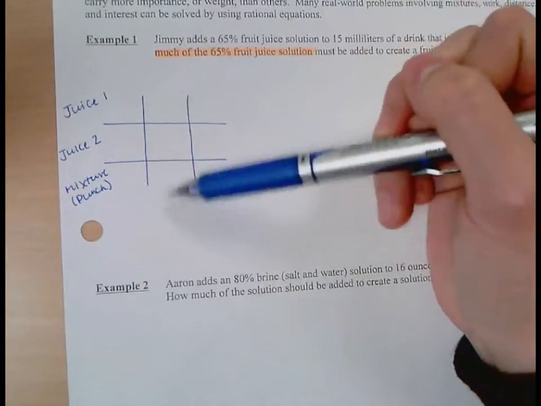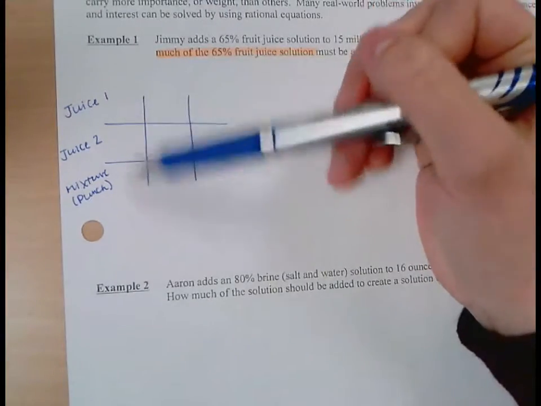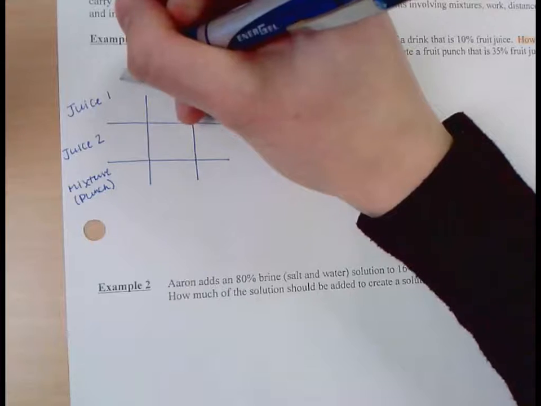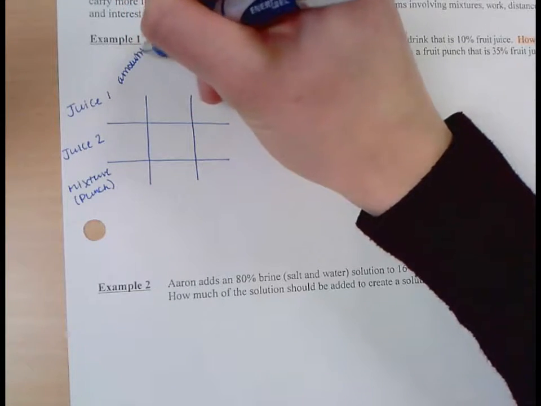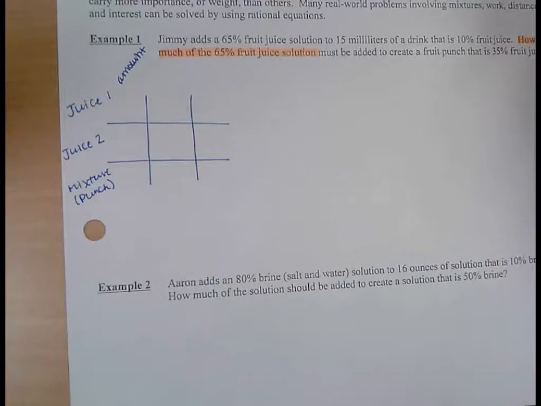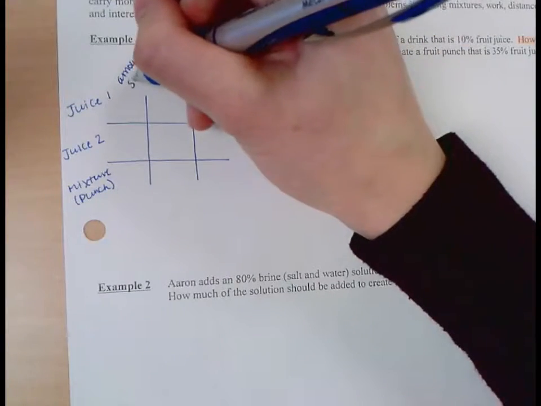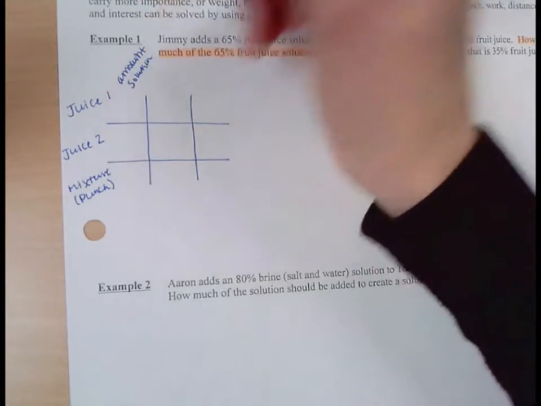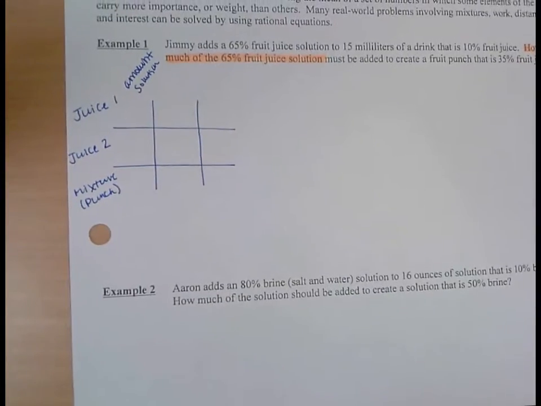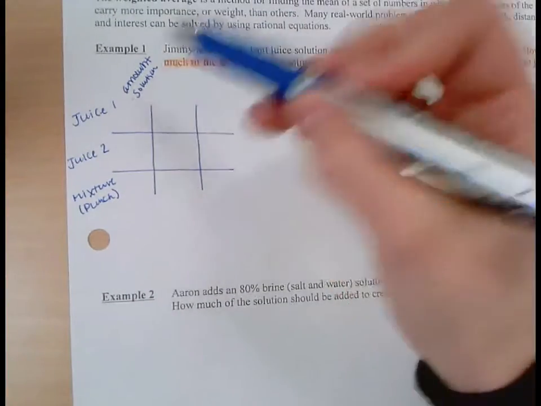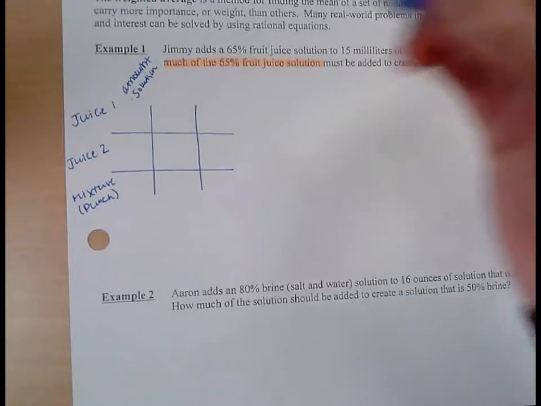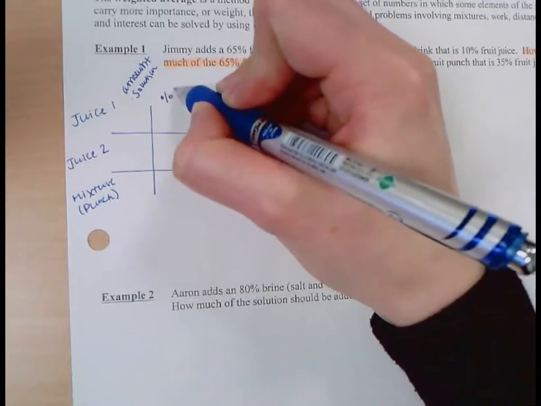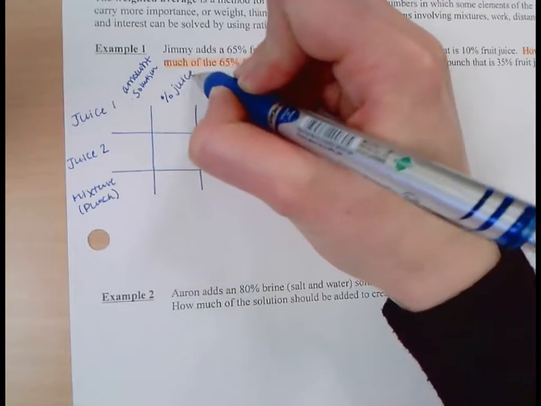Now for the 3 columns, the first column would be the amount of the solution. The middle column is going to be the percent of juice that's in the solution.